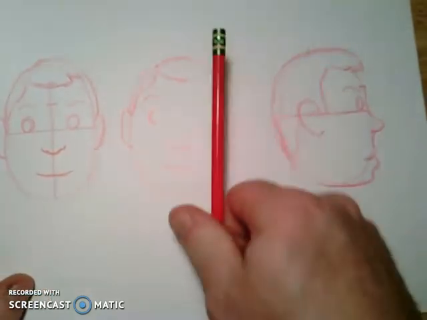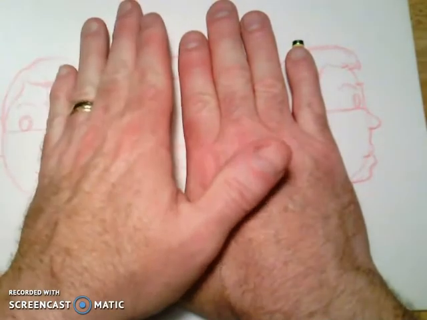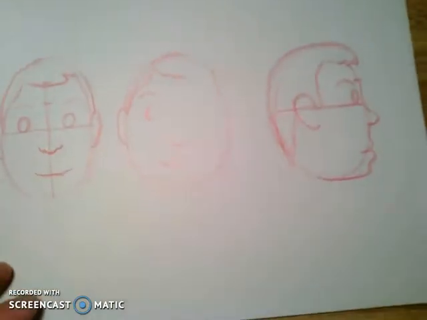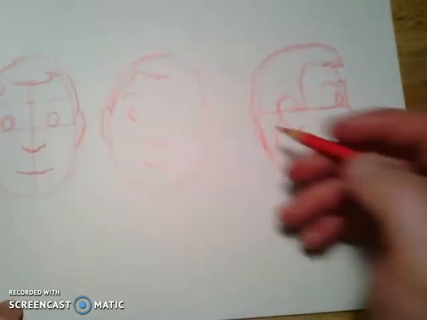So we have about half of the features. As you can see, we have about half the features from the one half of the head. Okay, so now on the other side, we're going to take the right side of the features and put them on the right side of the face.